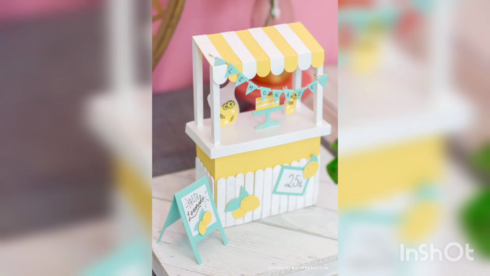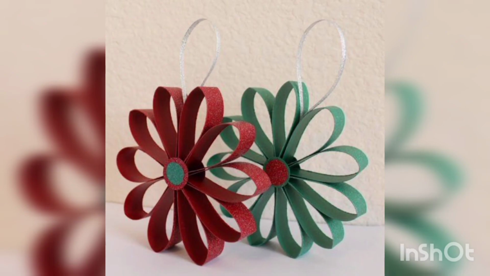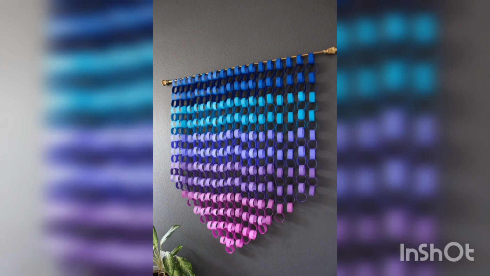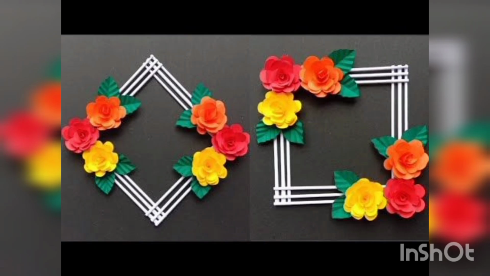You are watching ice cream hut made with paper craft. You are watching two flowers made with paper. You are watching the desert, yellow, pink and purple color. You are watching the window curtain using beautiful colors.